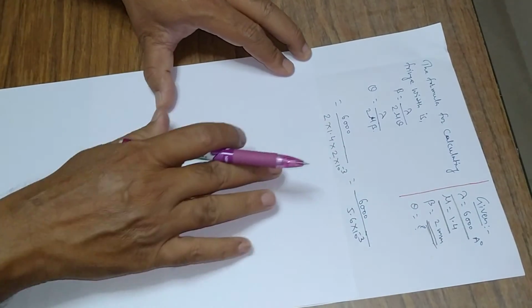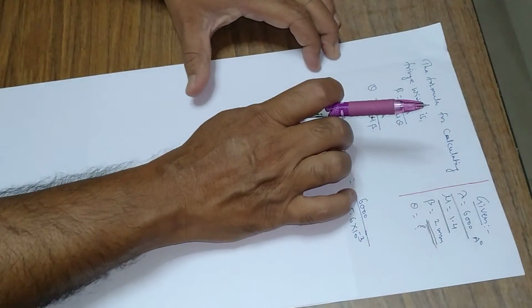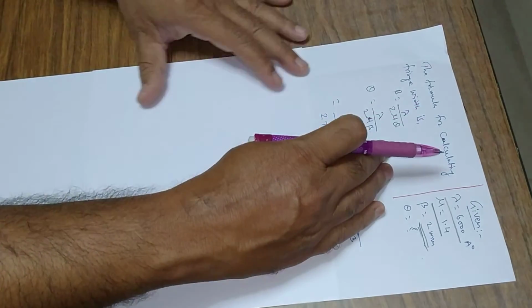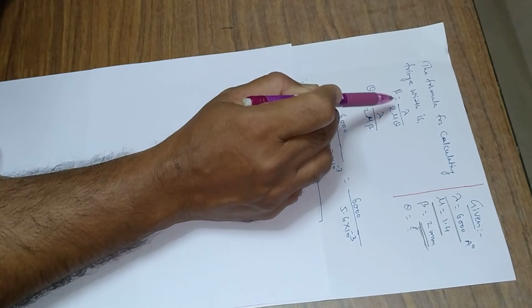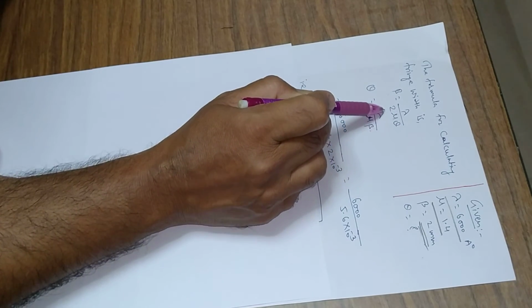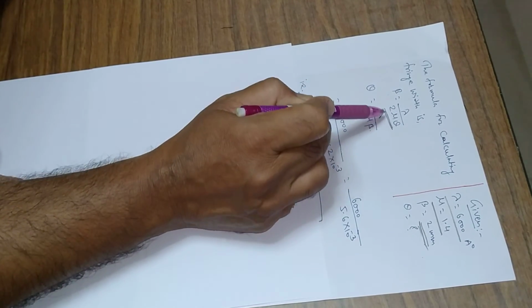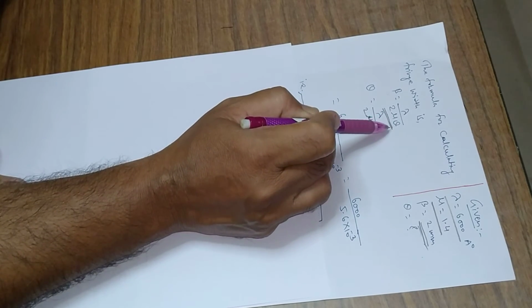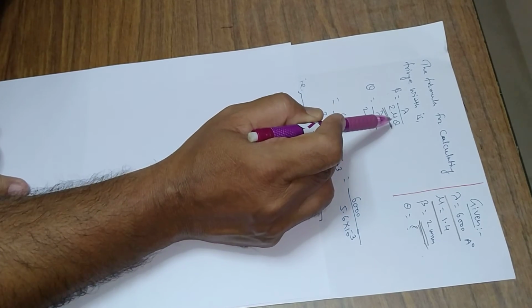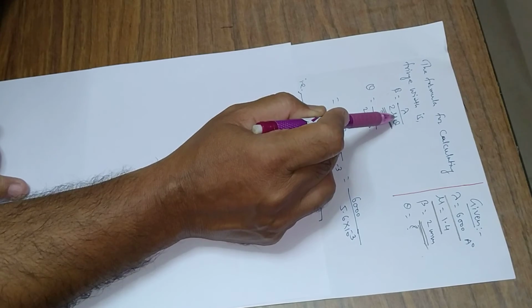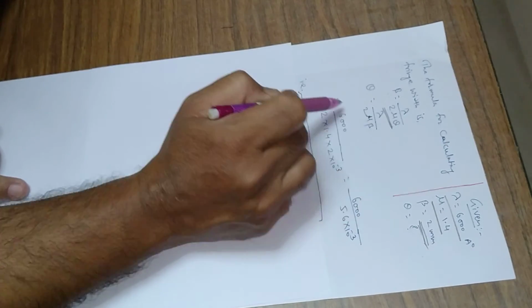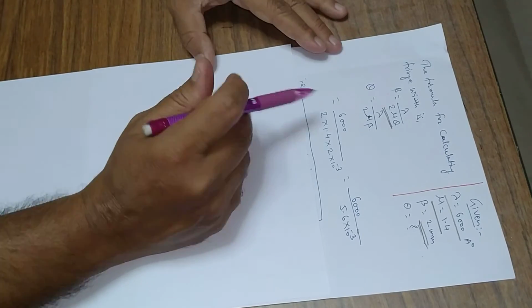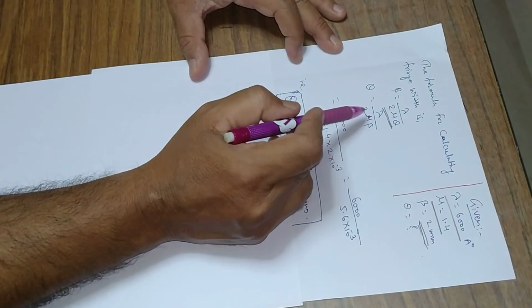We will convert it by putting the values, and the formula for calculating fringe width is beta equals lambda by 2 mu theta. See here, in theory we take 2 mu tan theta, but if the angle is a small one, then we will take only theta.